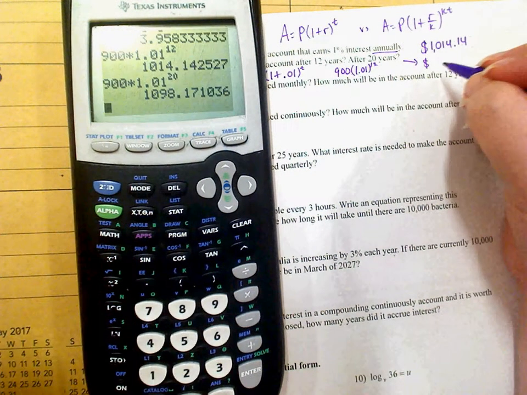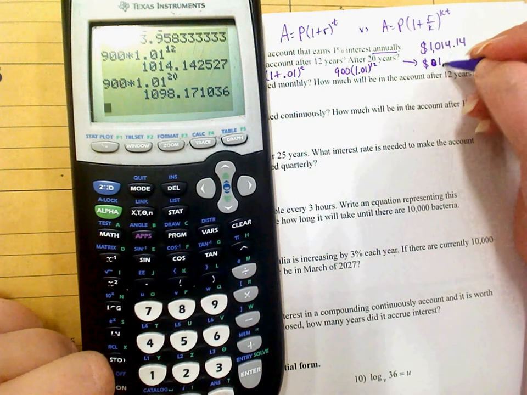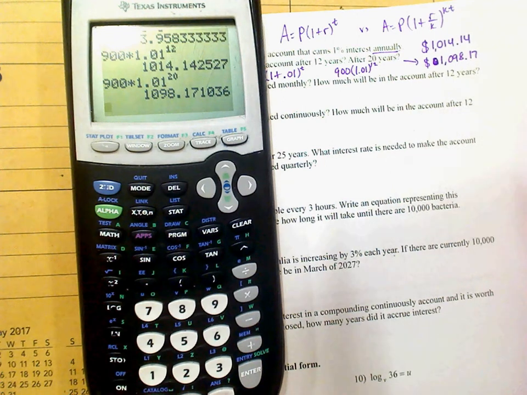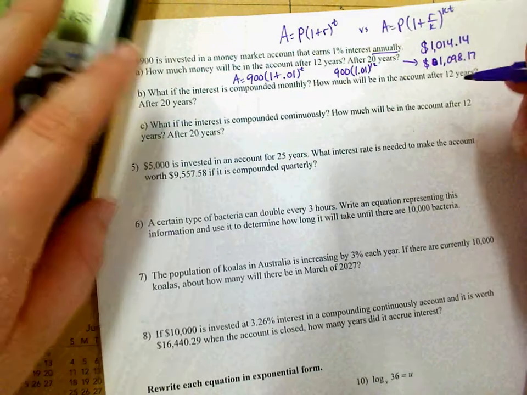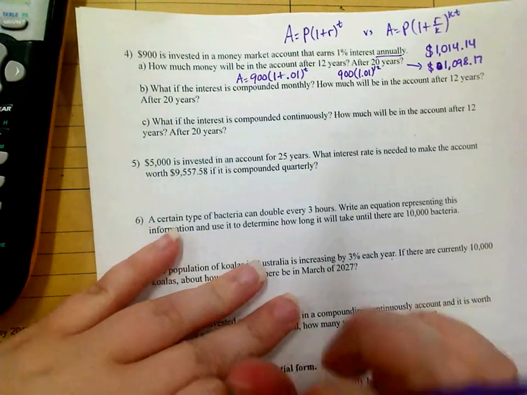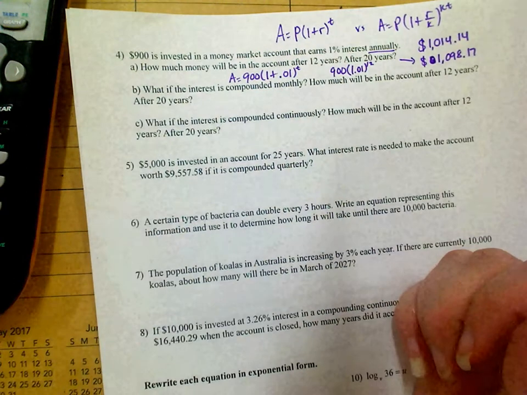then I've got $1,098.17, which is not very much in interest for 20 years. $98.17, but that's because it's 1%, and we never added any money. It was just annual compounding. Pretty bad deal all around.